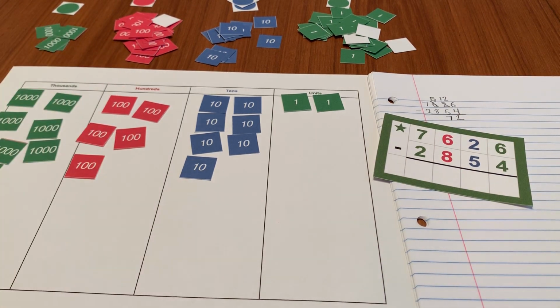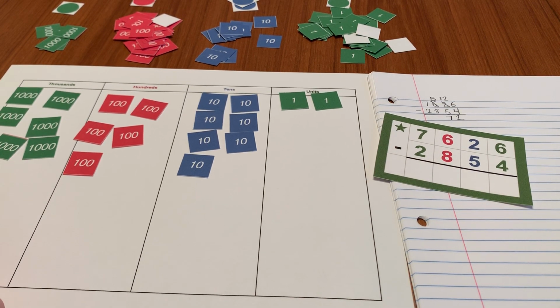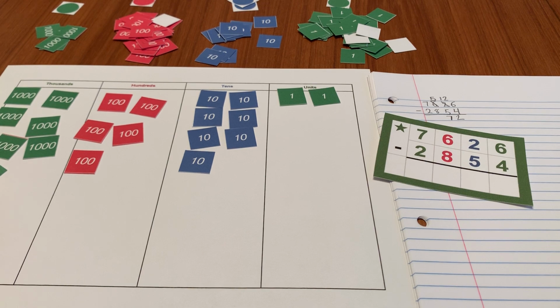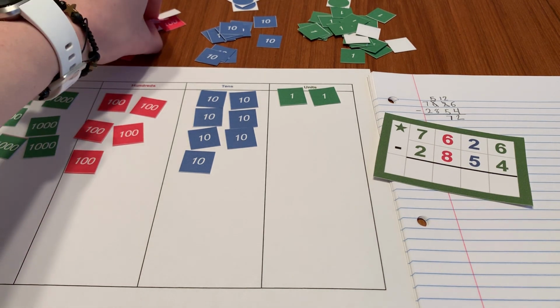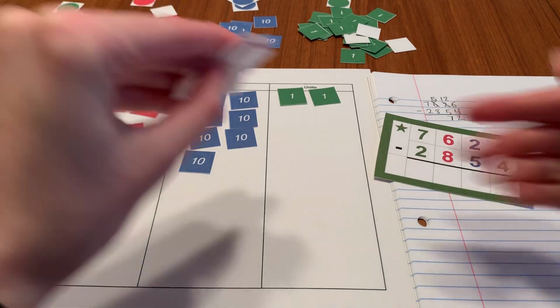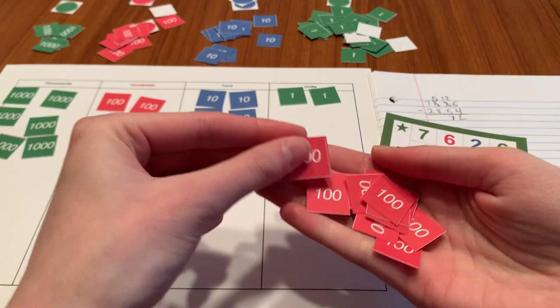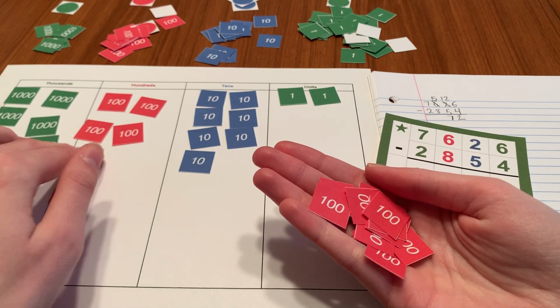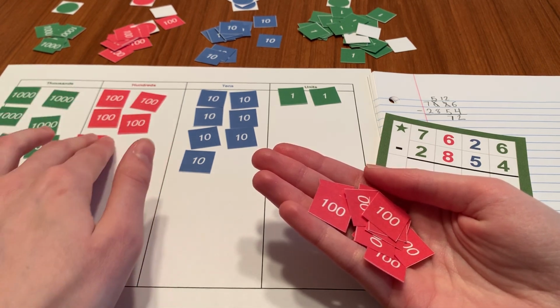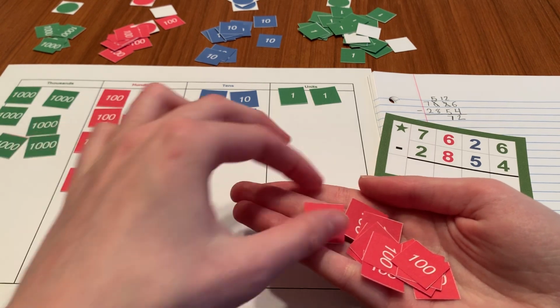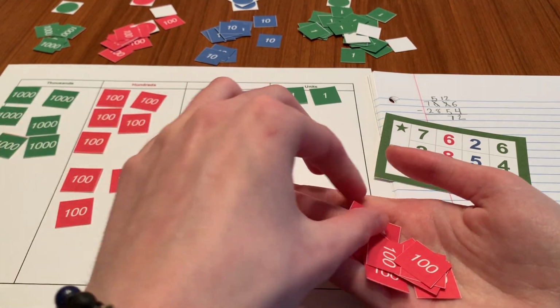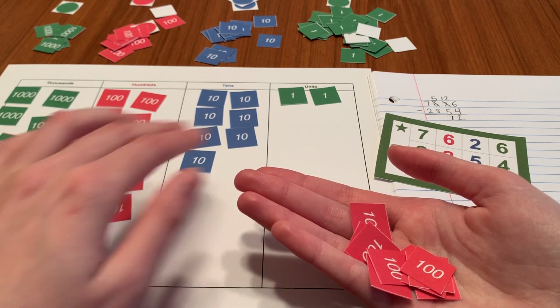Now I have 5 minus 8. Again, I can't do that. So same thing. I'm going to go next door. I'm going to take this 1,000, and I'm going to trade it in for 10 hundreds. Last time I did 10 tens, this time I have 10 hundreds, because 10 hundreds make 1,000. So again, they are equal to one another.